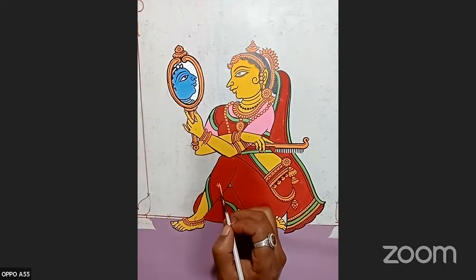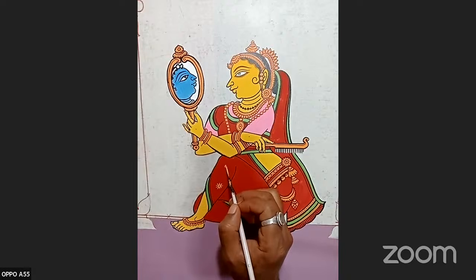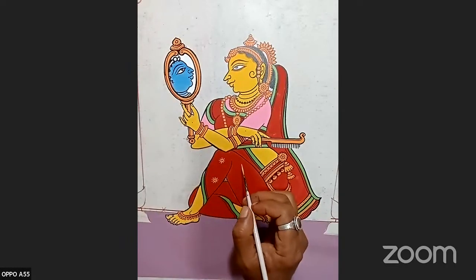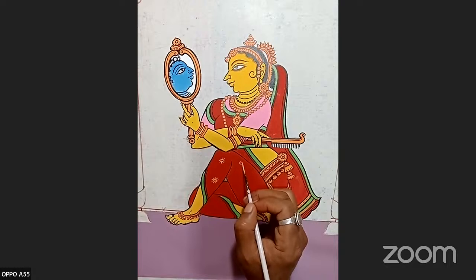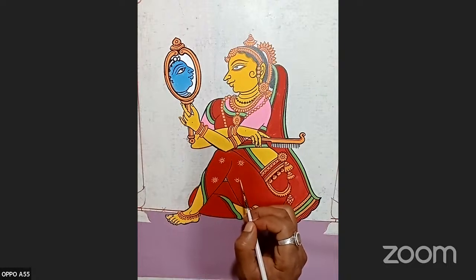Now he is giving more detailing, making the pattern on the sari part, and he has used golden color. If you don't have golden color, you can use light yellow or any other color which will look good on red, which will complement the red color. It's absolutely fine if you want to make some changes in the pattern or design.